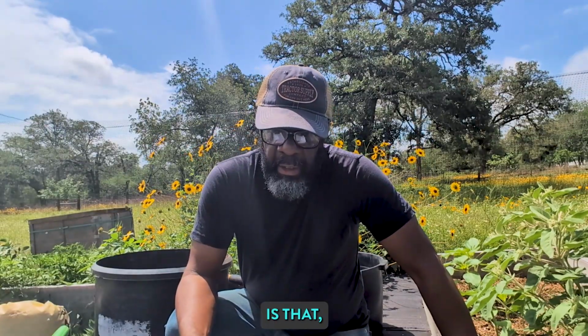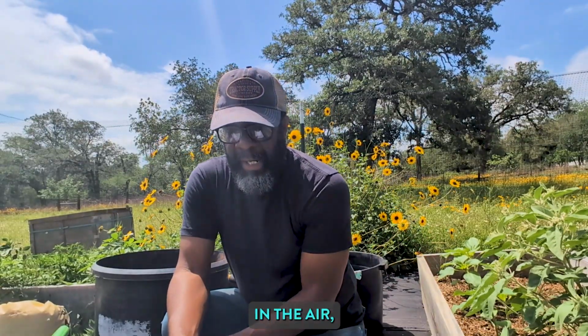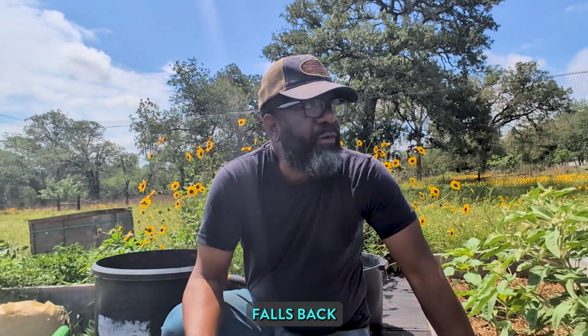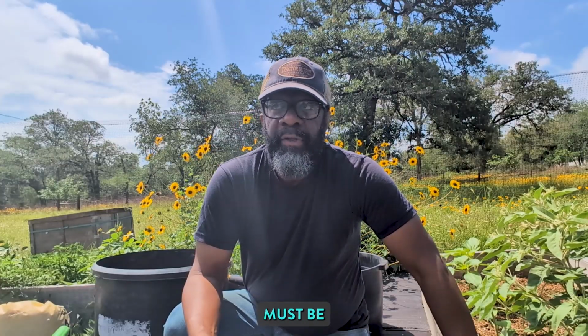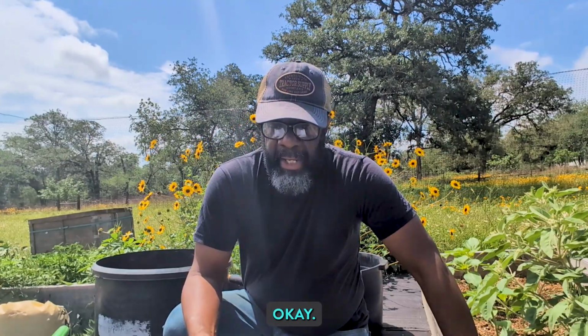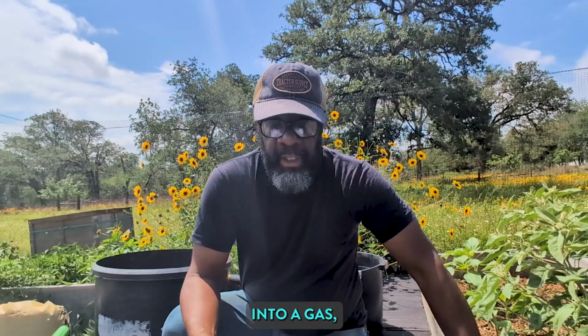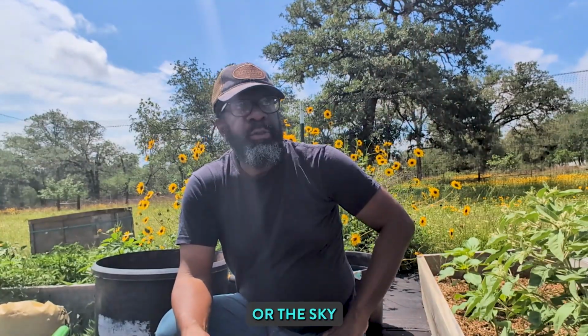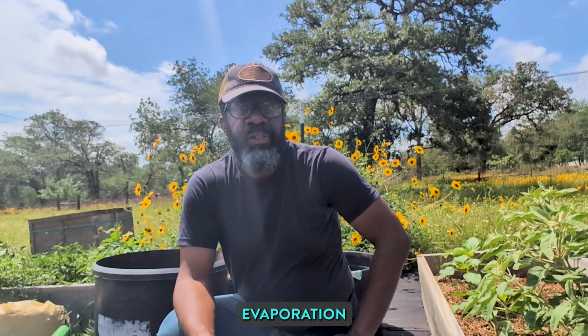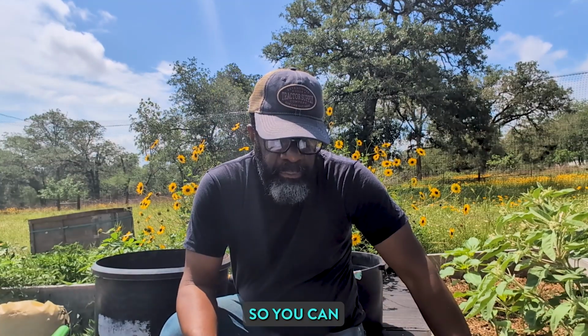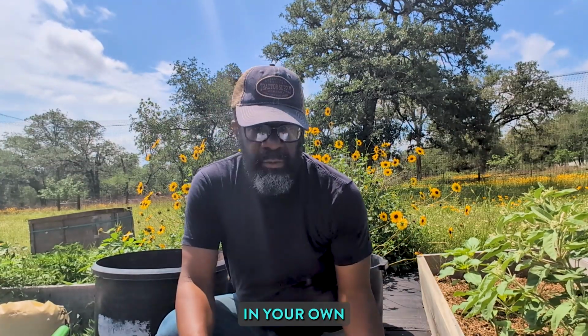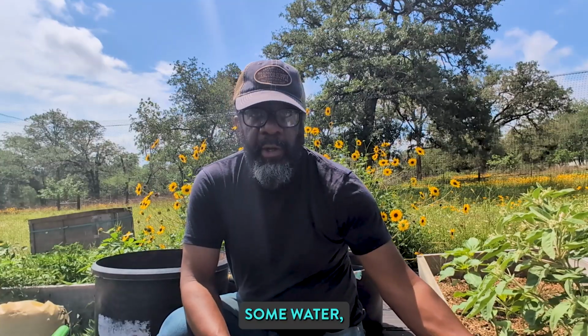Okay, Earth's water can move from place to place through a process called the water cycle. In this process, what happens is that water rises in the air through the clouds, and it falls back to Earth's surface. So to start the cycle, the water must be heated by the sun, okay, and then it transforms into a gas, and then it goes up into the cloud or the sky through a process called evaporation or transpiration.